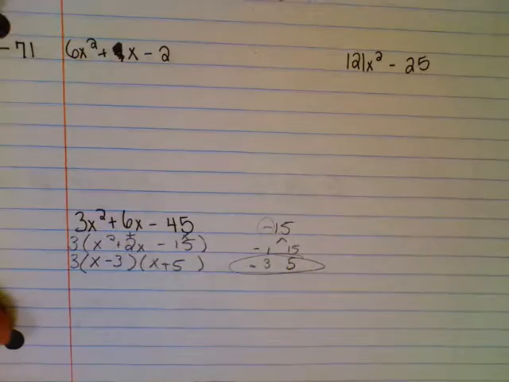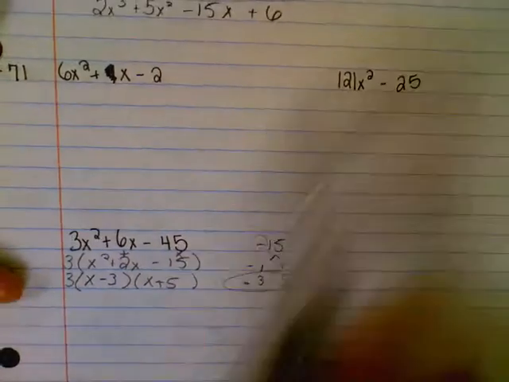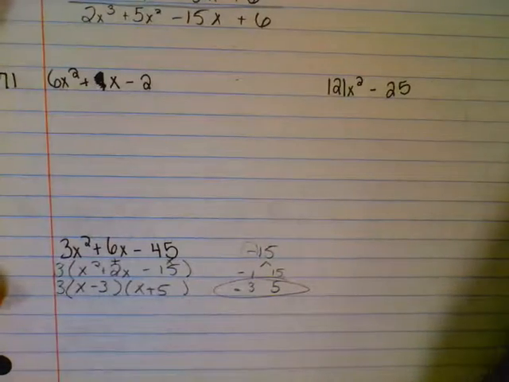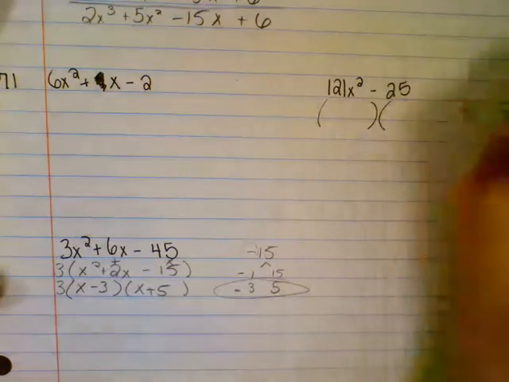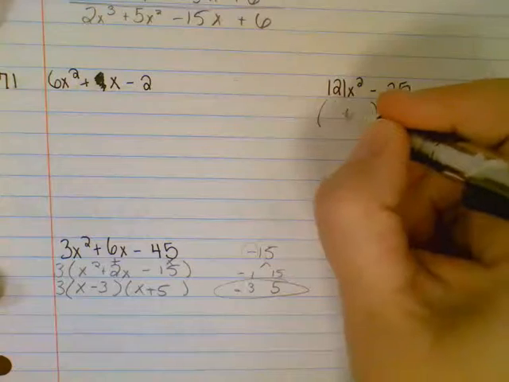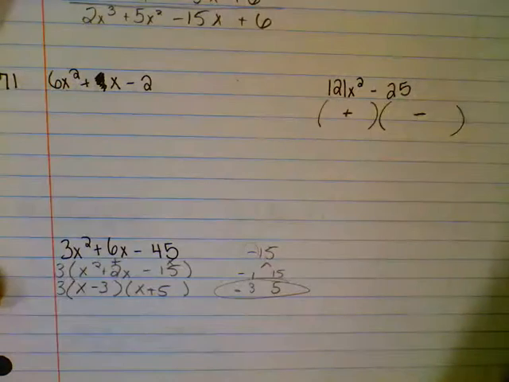Okay, and there's several of them like that one. For this one, this is called a difference of perfect squares. So there's like a pattern to it. It always has a parenthesis that's minus, and it always has one that's plus.